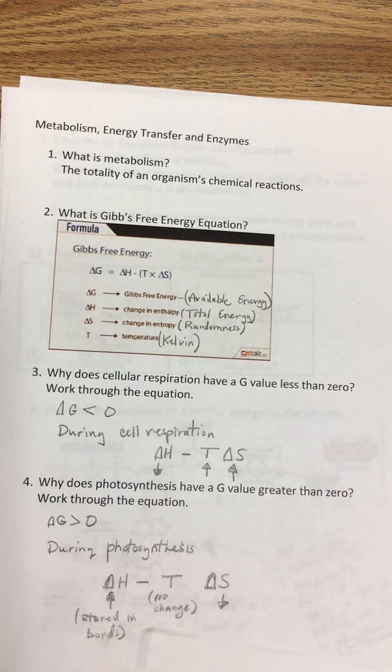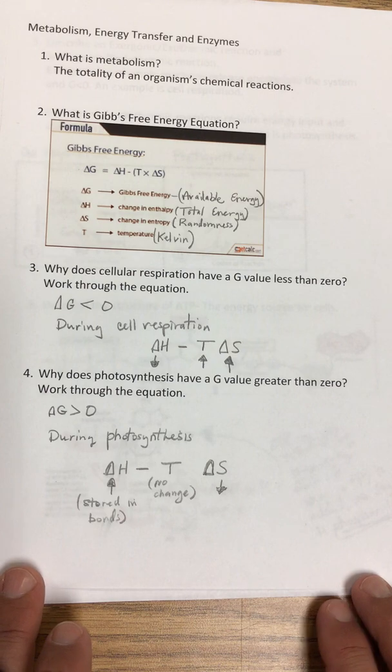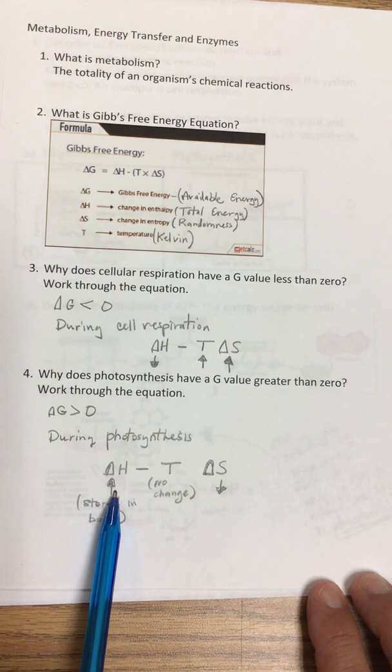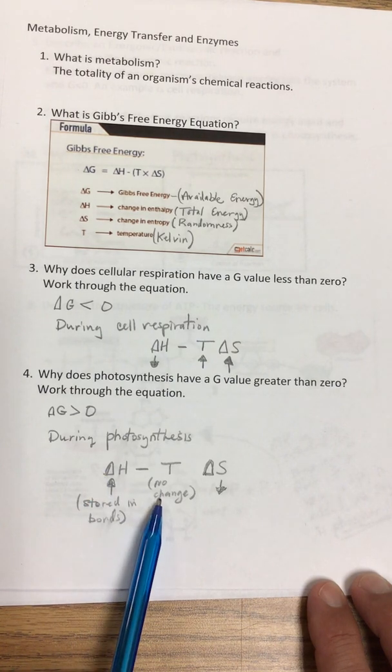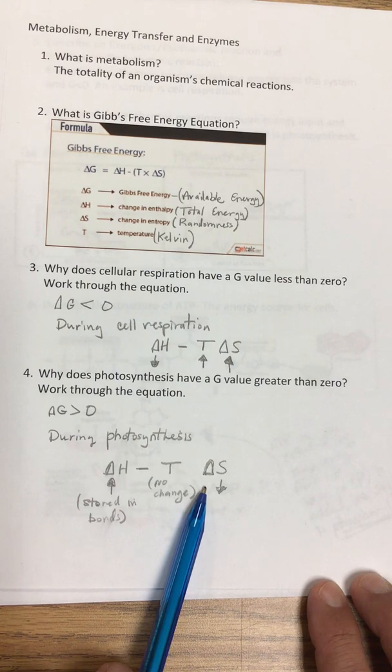The other reaction is going to be photosynthesis. So photosynthesis is going to have a G value that's greater than 0. So let's take a look at what happens. We're going to take sunlight to run this reaction. So that sunlight is going to store energy in the bonds of sugar. So our actual total energy is going to increase in the system. There is no change in the temperature because photosynthesis doesn't absorb, doesn't release heat, okay? But there is going to be a decrease in the entropy, or the randomness of the molecules.